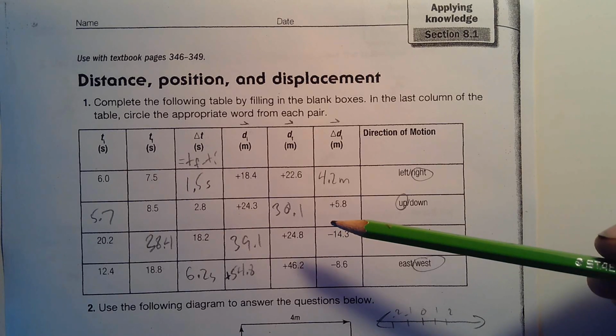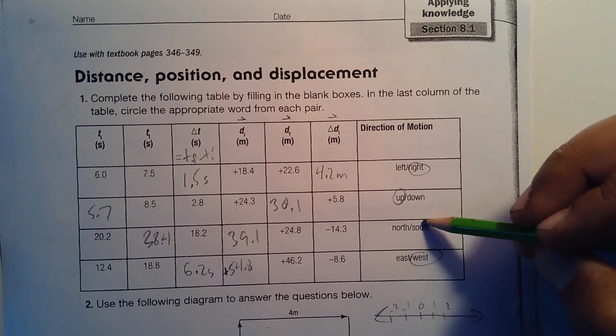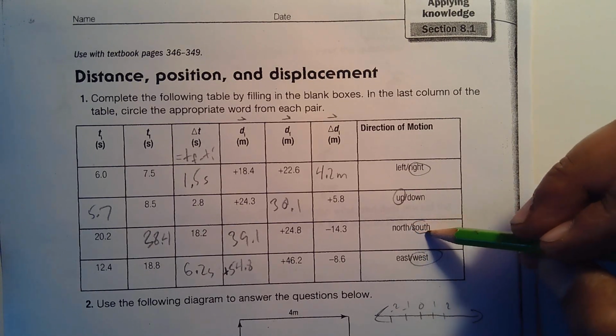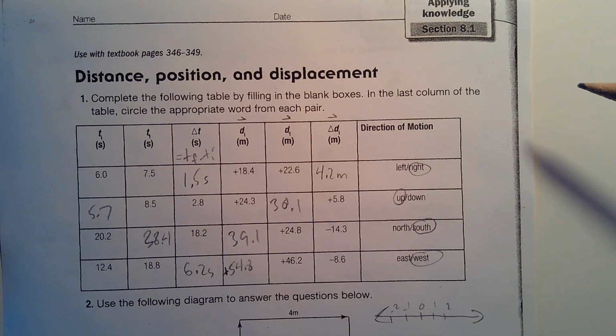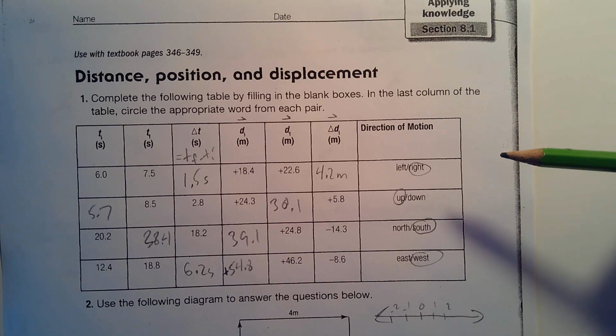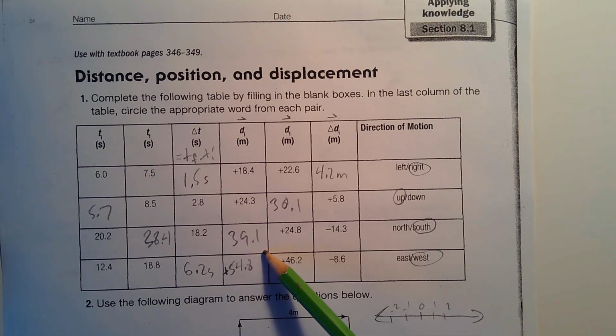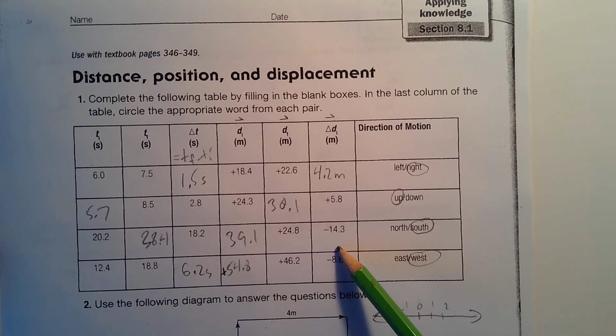This one here, north, south. So remember, north is positive, south is negative. So this one you're going south. Okay, and then this one is your change in time is 18.2, so your final is 38.4, initial 20.2, and then your final is 24.8. So your initial has to be bigger in order for you to get a negative, right? And so that's the value there.